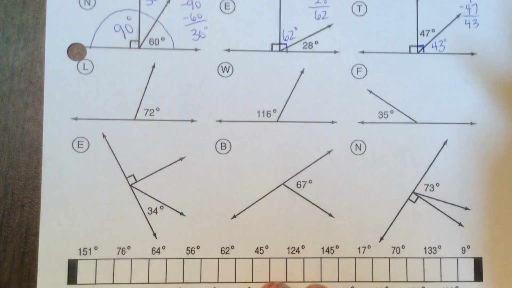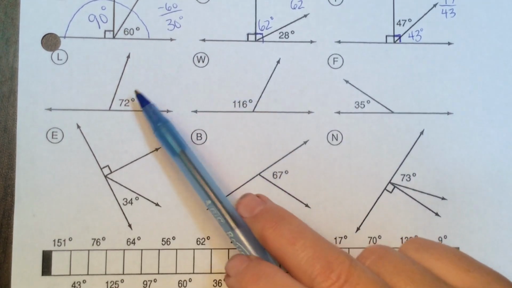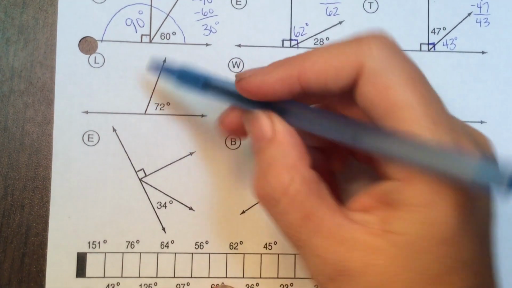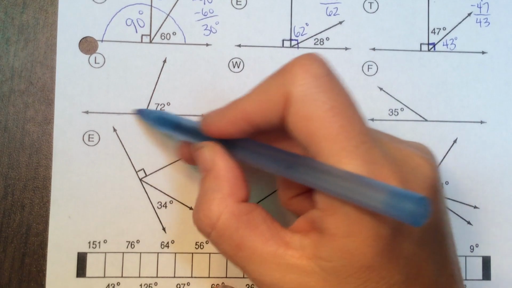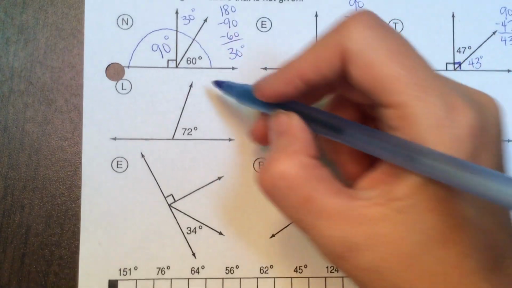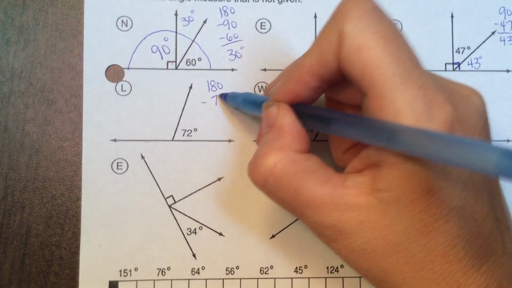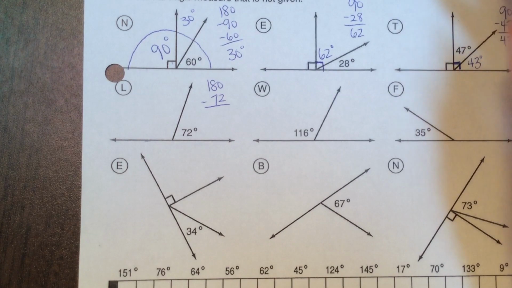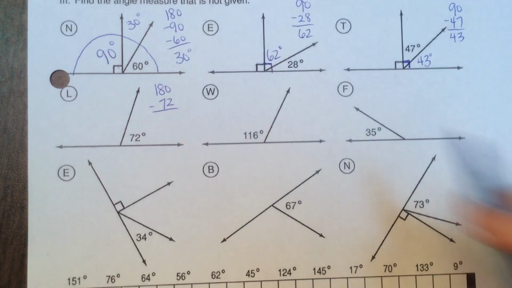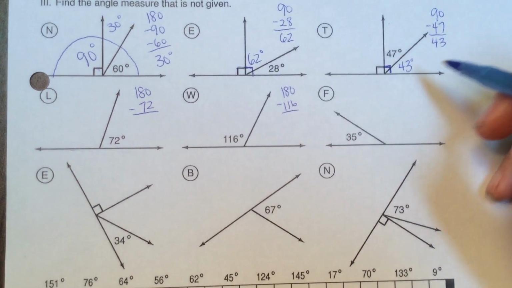Okay, the next row, these are all linear pairs. You can tell because they create a straight line and they're right beside each other. There's no gaps. So linear pairs add up to 180. So 180 minus 72. Then it's going to be 180 minus 116.